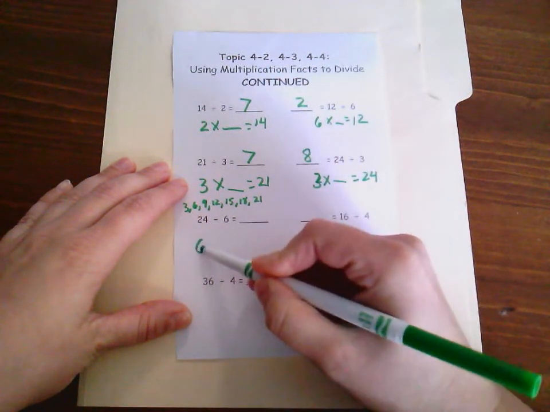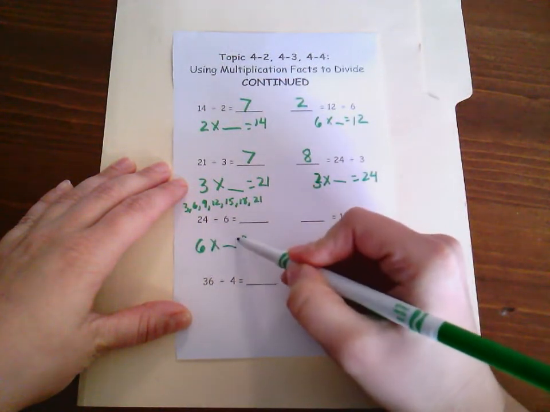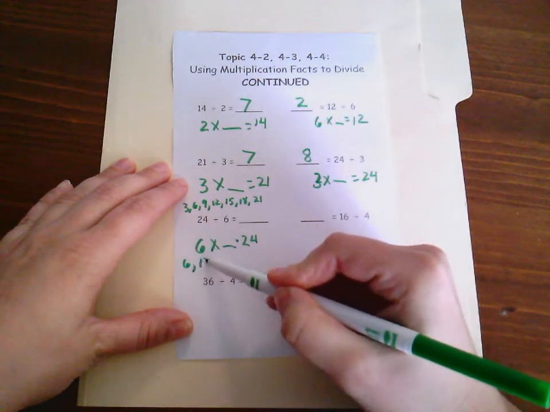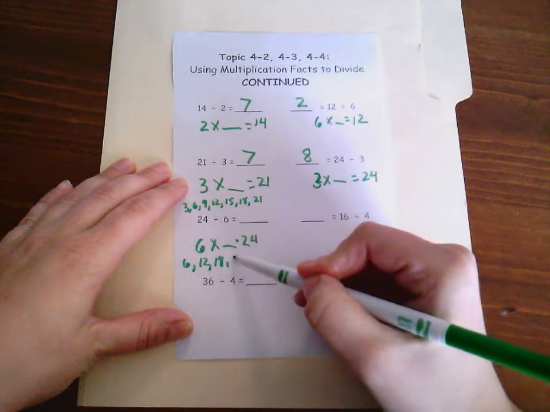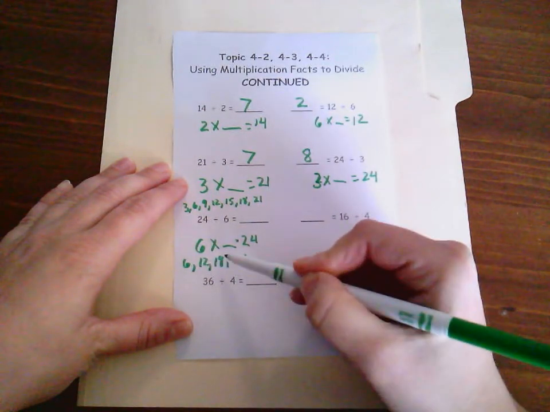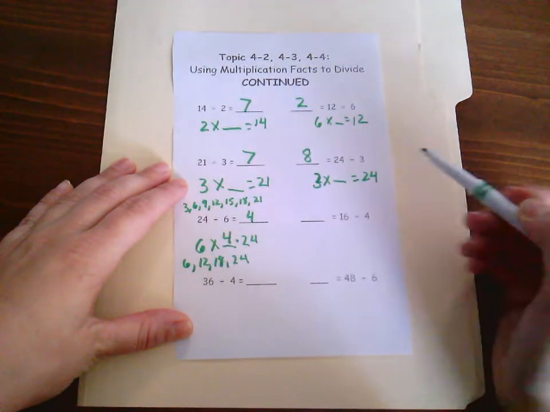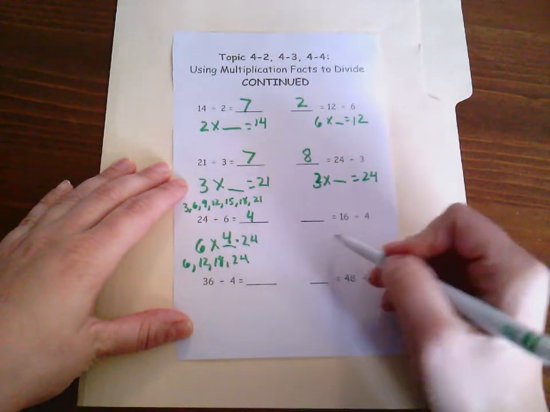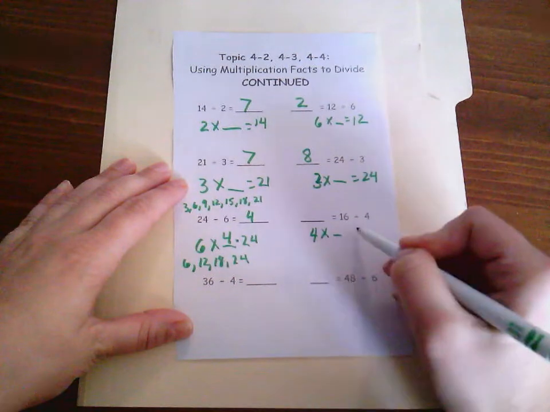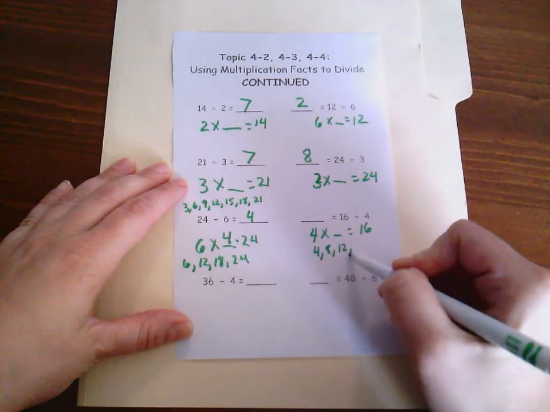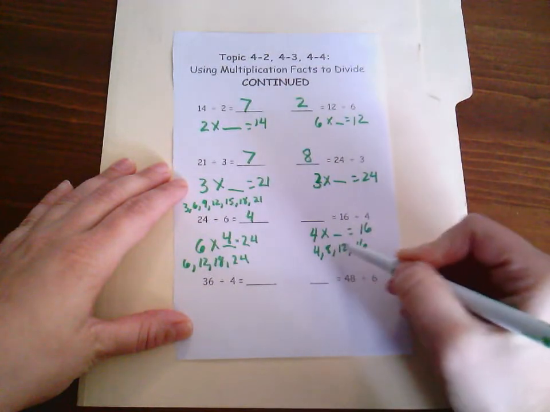24 divided by 6, 6 times what number equals 24. Again, skip counting is an option. 6, 12, 18, 24, 1, 2, 3, 4, and I know my answer is going to be 4. 16 divided by 4, 4 times what number equals 16, 4, 8, 12, 16, 1, 2, 3, 4.